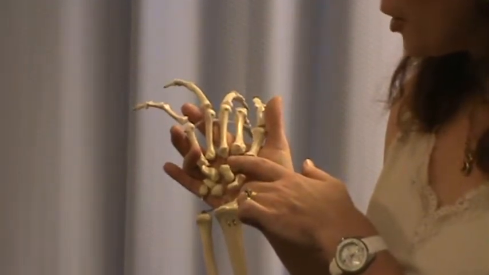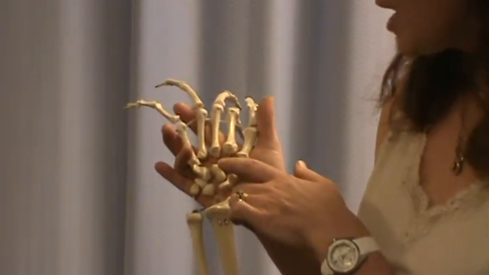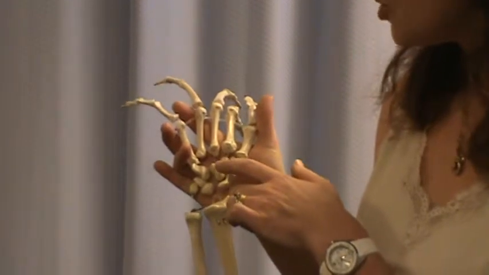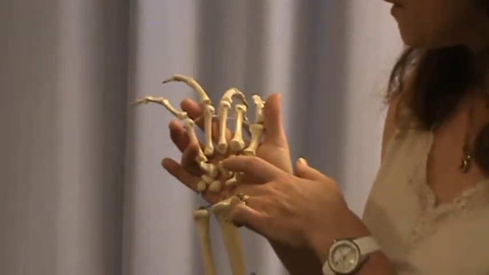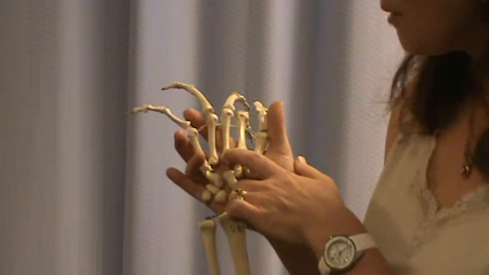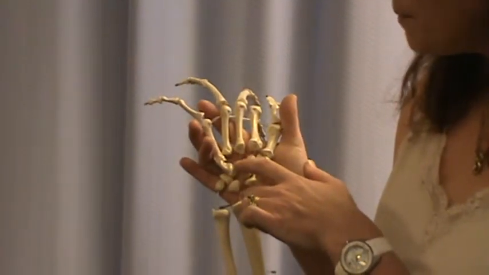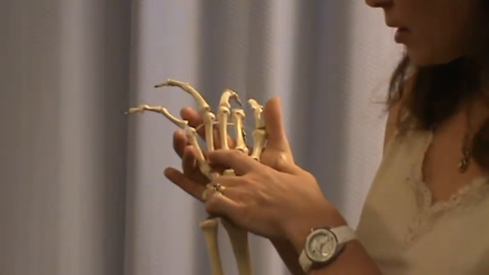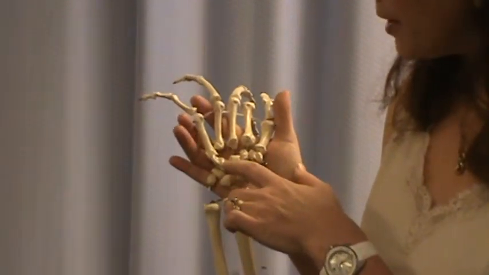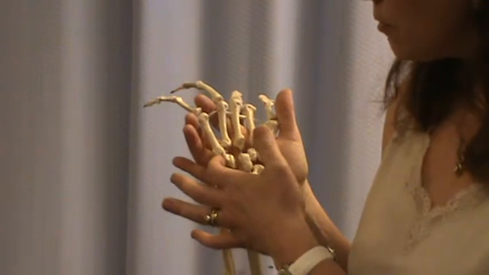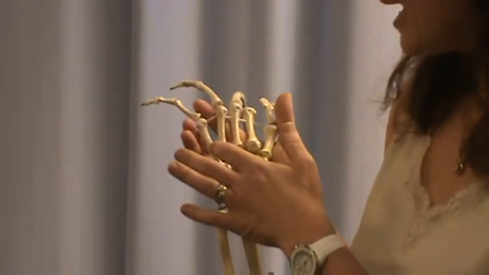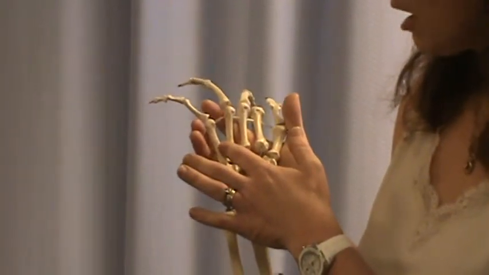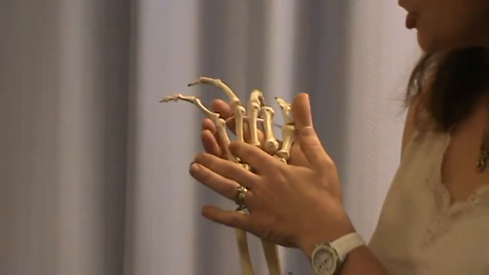For the third CMC joint, that would be the capitate and the third metacarpal. For the fourth, that would be part of the capitate and part of the hamate with the fourth metacarpal. And for the fifth, that's going to be the hamate, which is this carpal bone, and the fifth metacarpal. So there are 5 CMC joints.